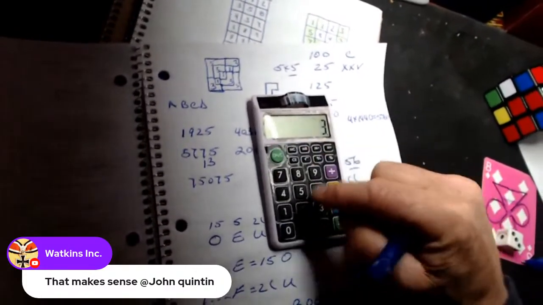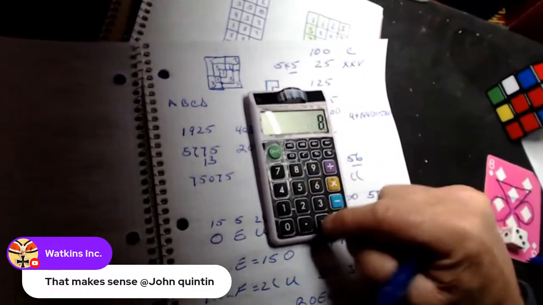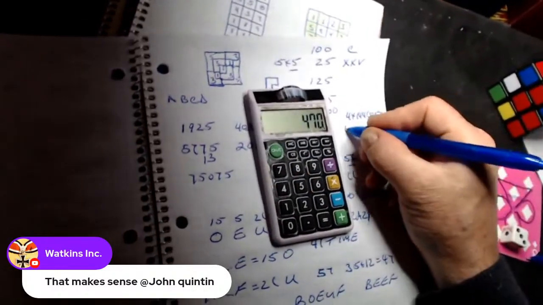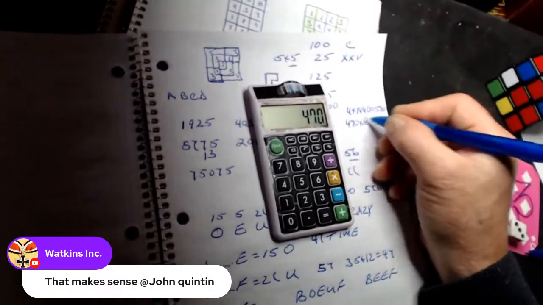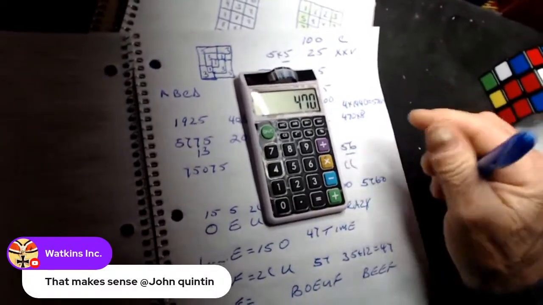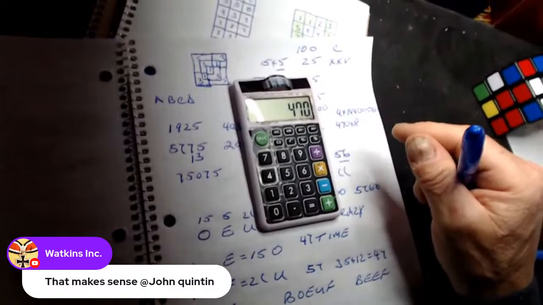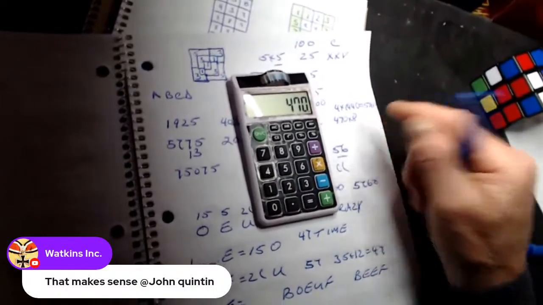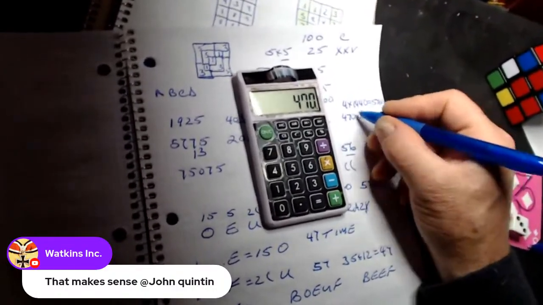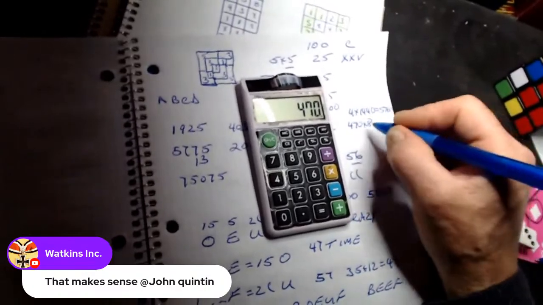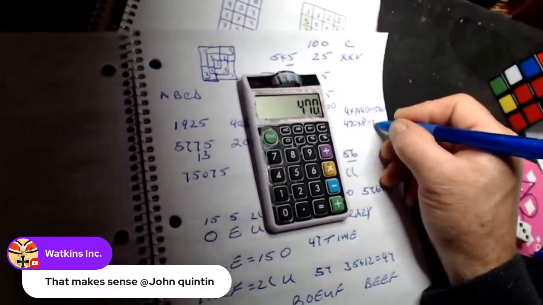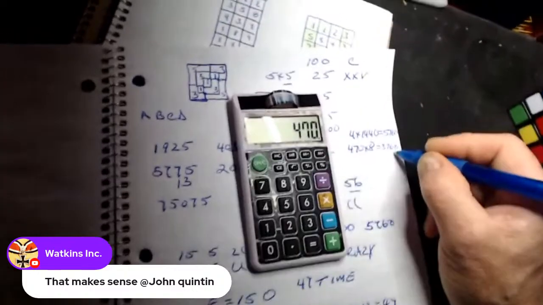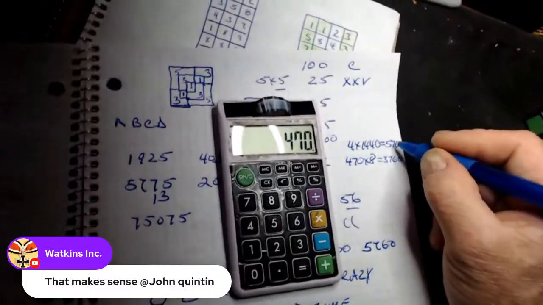No. 3760 divided by 8. Yeah. 470 times 8. And what this is again, it's another number for time and cycle. It equals 3760. This was the year 2000 years prior to this.